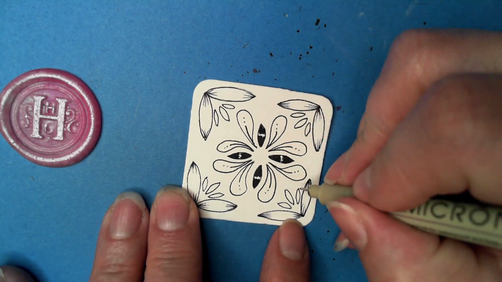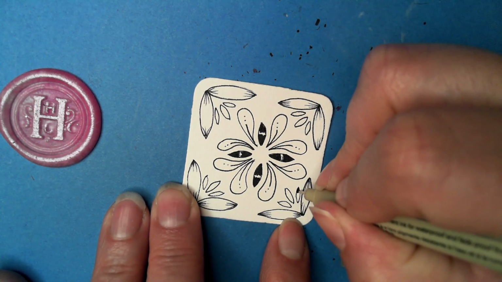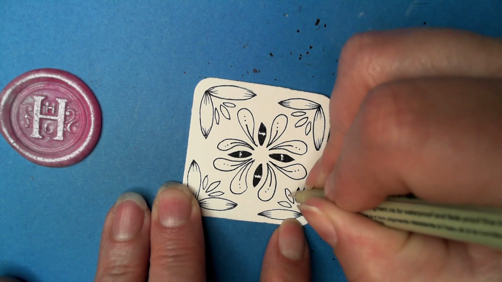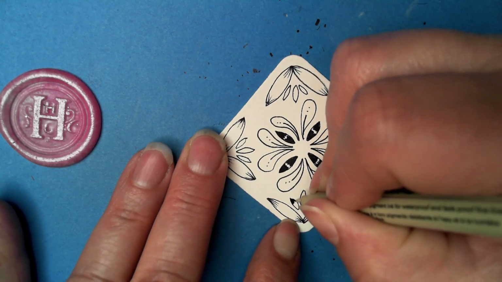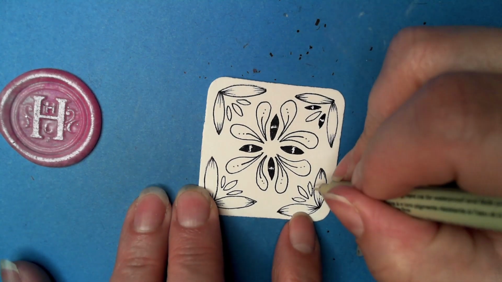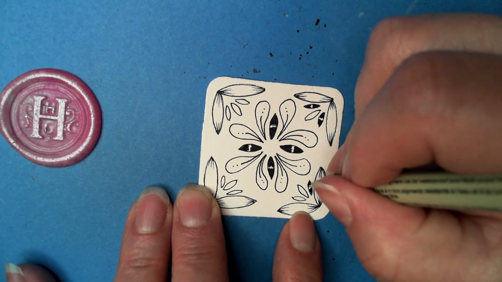Just debating on these guys. Needs more contrast, so let's fill those in. I'm going to do the outside ones first. Because part of me was thinking, well, I could not do all of them. I did that on another one, and so we can see what that looks like.